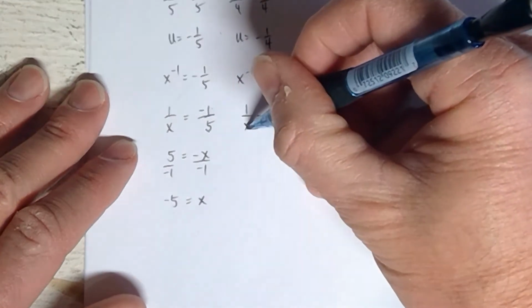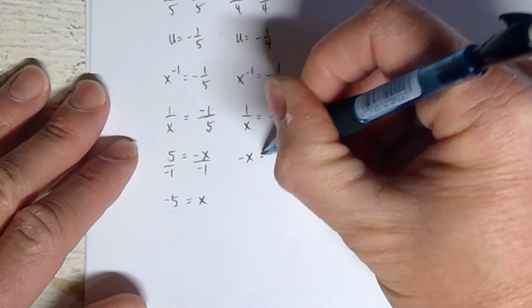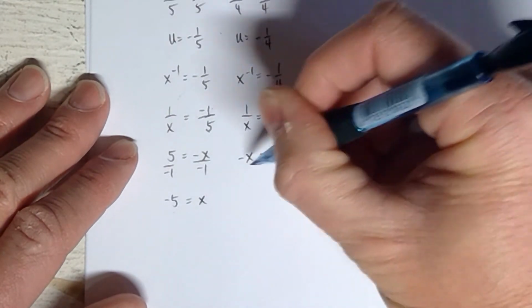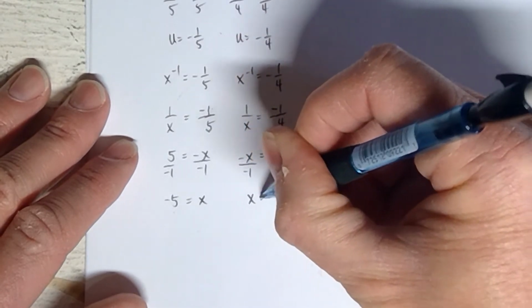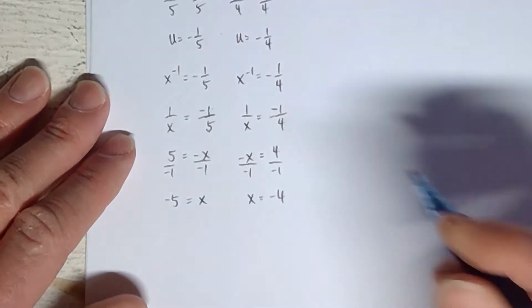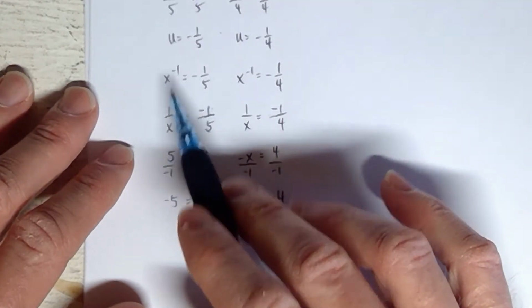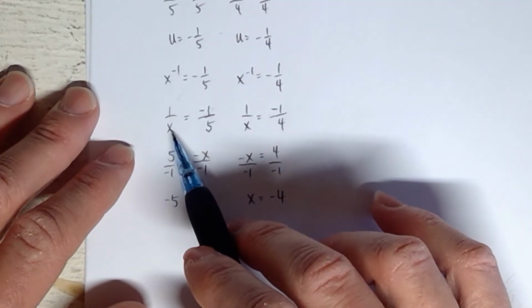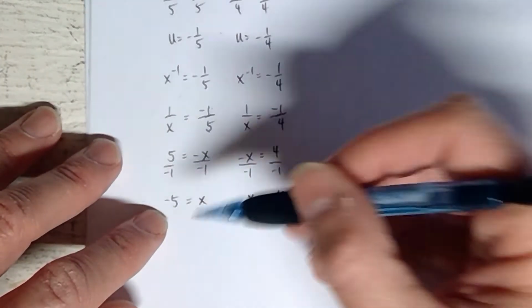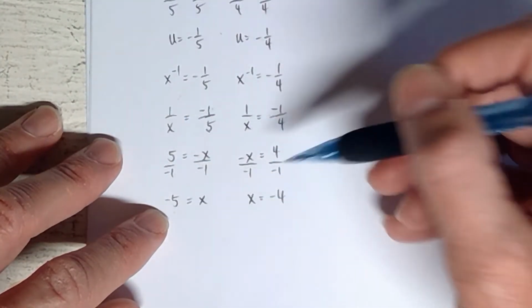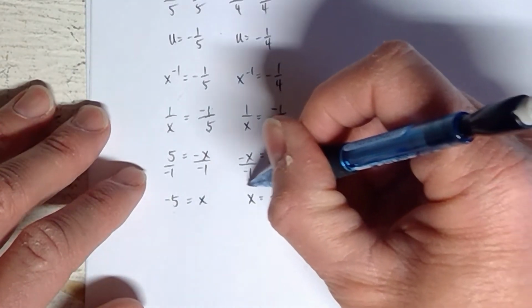Same thing here. x times negative 1, 1 times 4. Divide out, and you get x equals negative 4. And as I've said before, when you have a fraction equation, check your answers to make sure that the denominators are not 0. Okay, but they're not. If I plug in the negative 5 or the negative 4, it's not going to make the denominator 0.